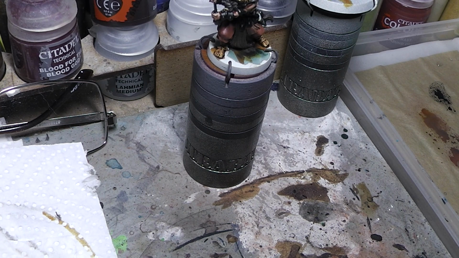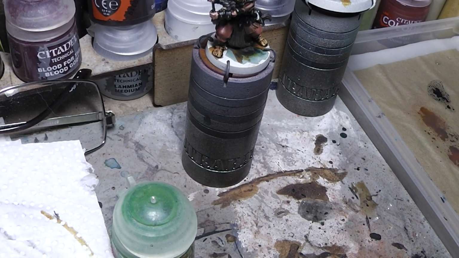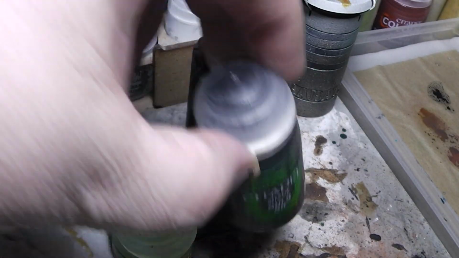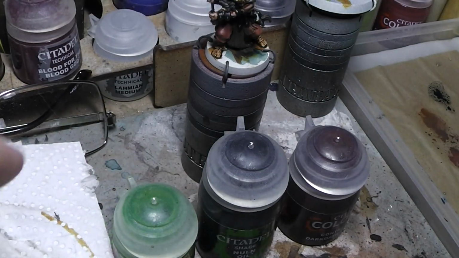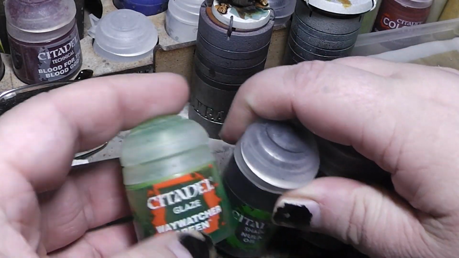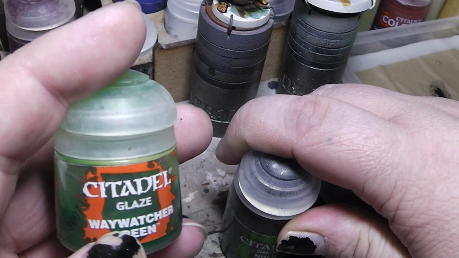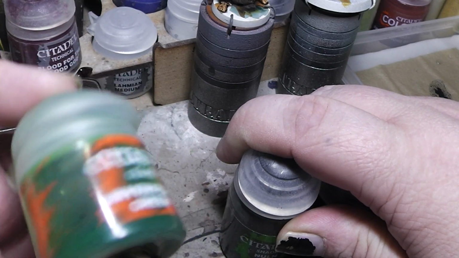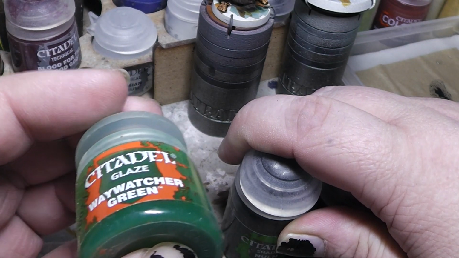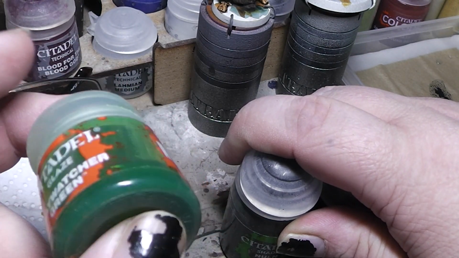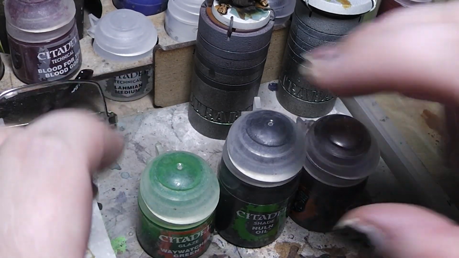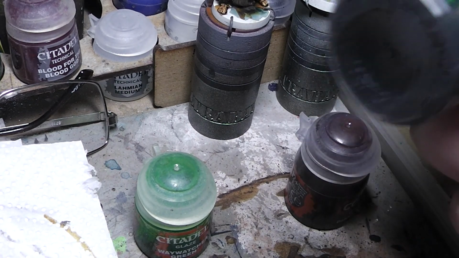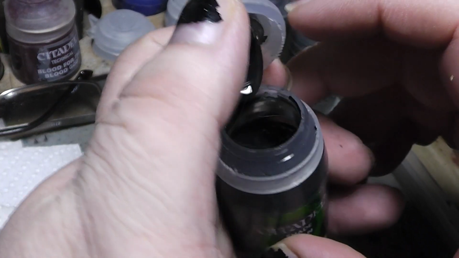We have glazes, we have shades, and we have contrast. So these three products, at the time of this filming, these glazes are taken out of the product line from Games Workshop, but I guess there are other companies out there that produce glazes. So what are those? As you can hear, they are quite liquid. They are literally very, very thin paints.